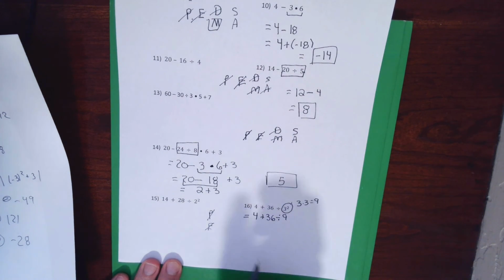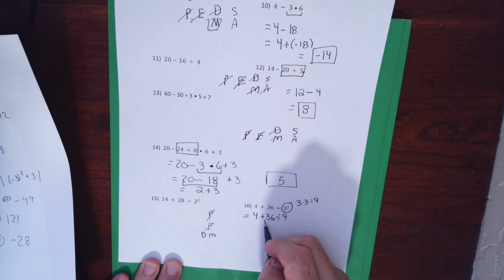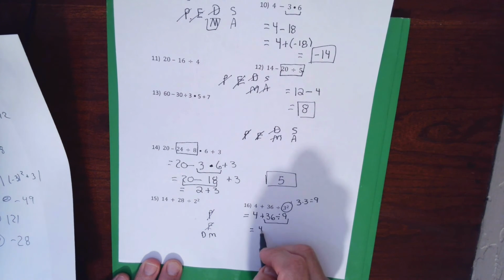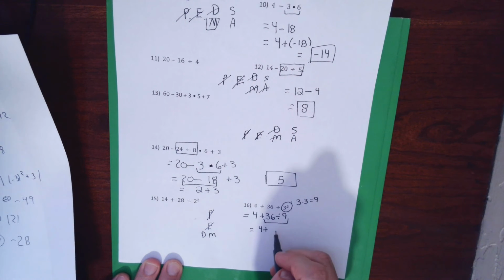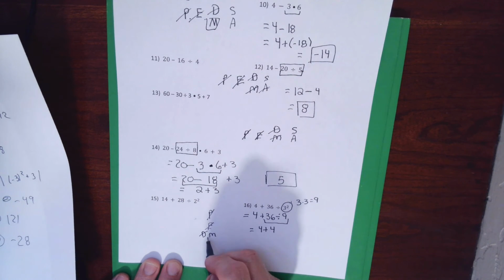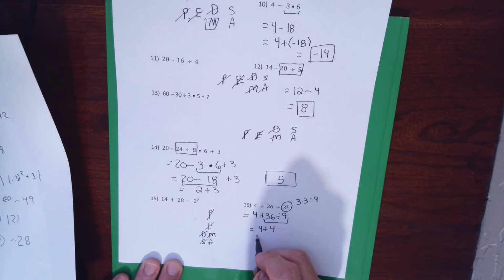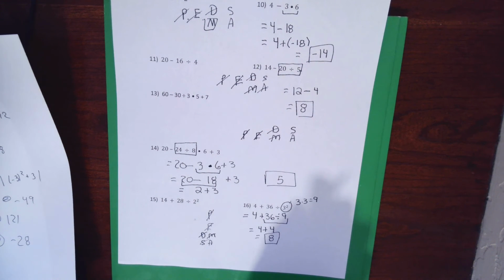Done with the exponents. Now I look for division and multiplication. There's only division, I'll do it next. 36 divided by 9 is 4. I'm going to bring down the 4 and the plus sign. I'll do the 36 divided by 9 and get 4. So I'm done with my division. There is no multiplication. And then for subtraction and addition, well, there's only addition left, so I don't have to worry about subtraction. I'll just do the addition, and I'll get 8 for an answer for 16.